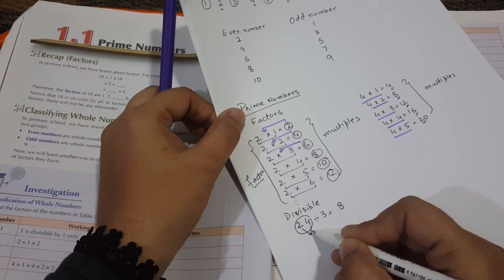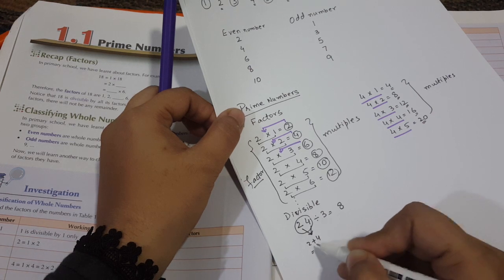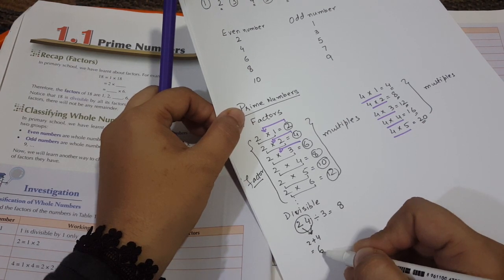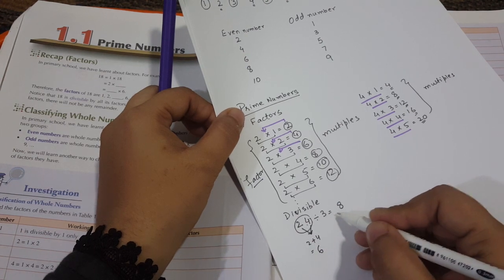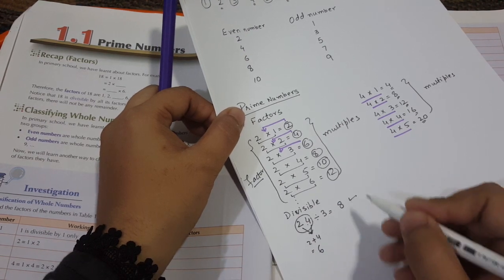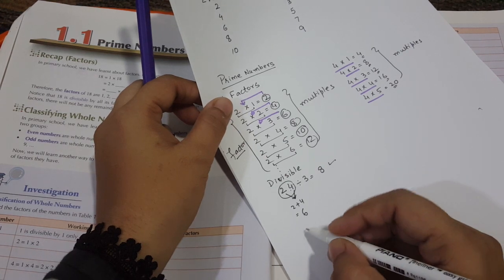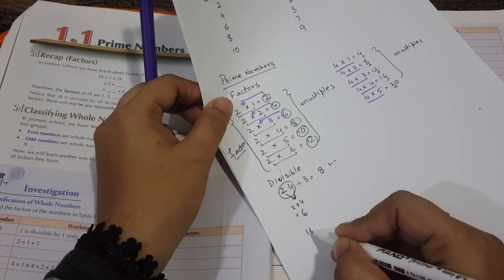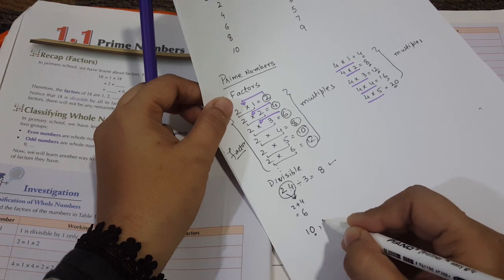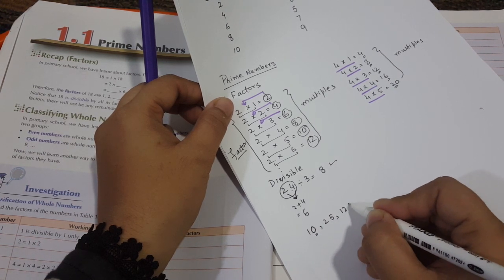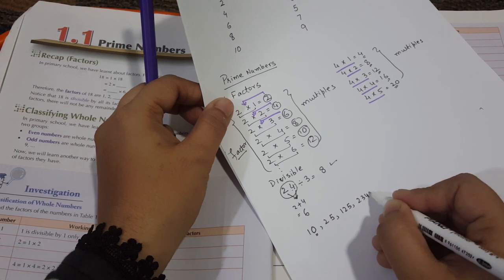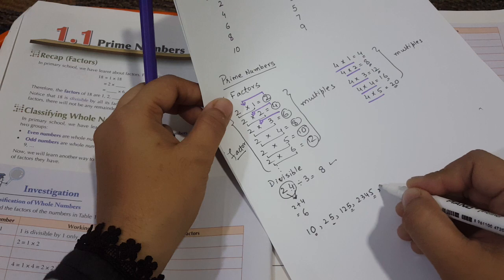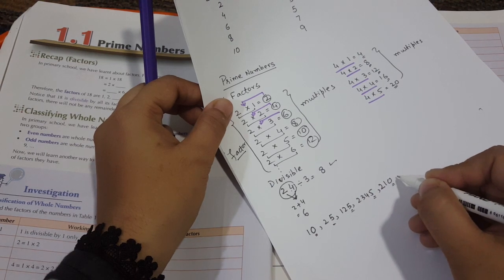Look here. 2 plus 4 is 6, and 6 is a multiple of 3. So 24 can be divided by 3. Okay? Similarly, for the divisibility test of 5, the numbers which end at the unit place with 0 or 5 are all divisible by 5.